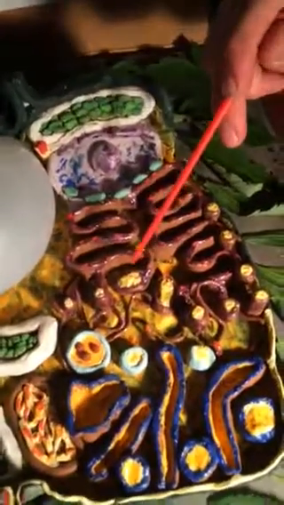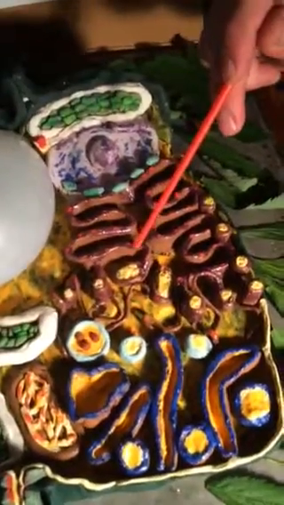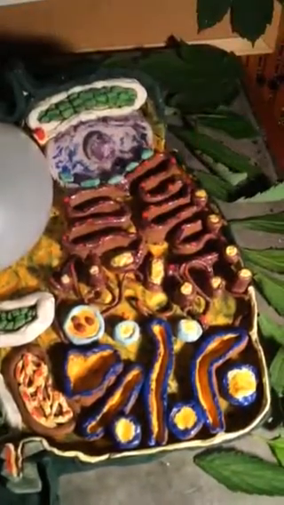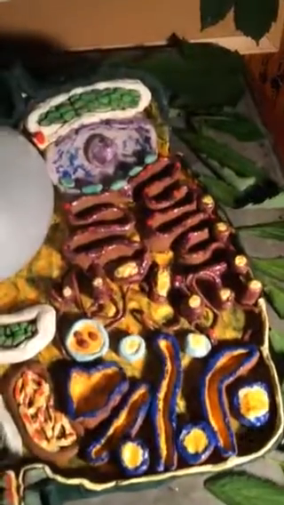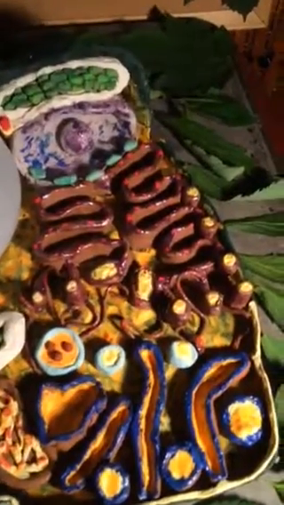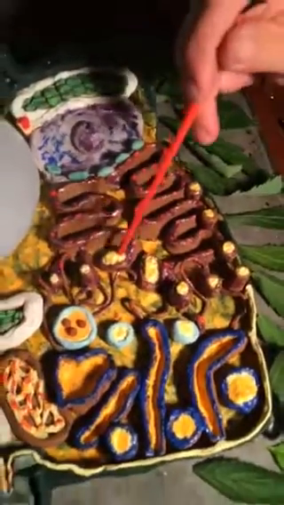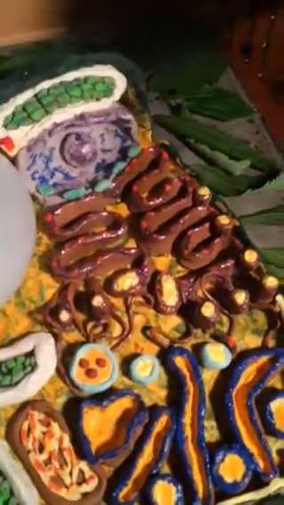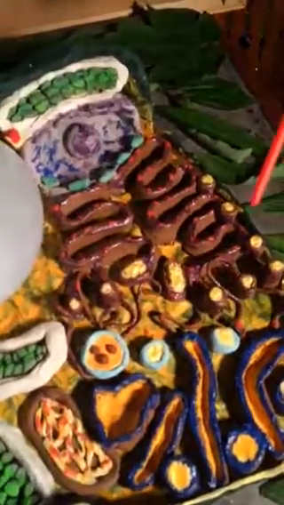Next, I want to talk about the smooth ER, which is the membranous system of tubules and sacs in a eukaryotic cell that lacks attached ribosomes. Next, I'd like to talk about the lysosome.